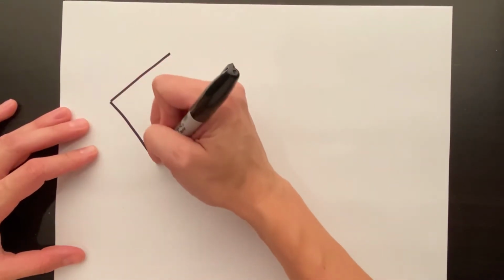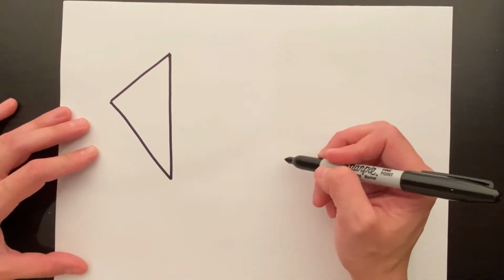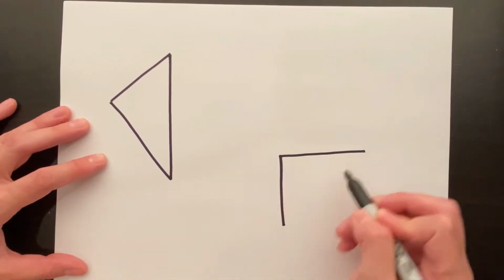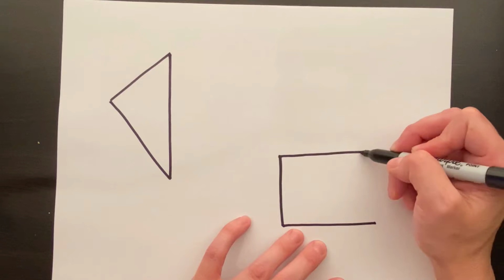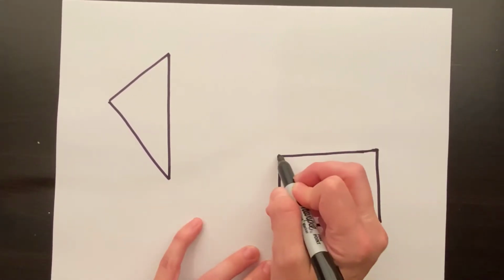We are going to start our design with a few different shapes. You may choose whatever shapes you want to get started. Here I chose a triangle and a rectangle.